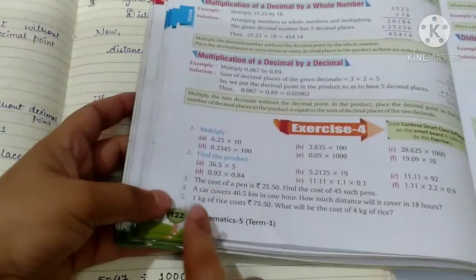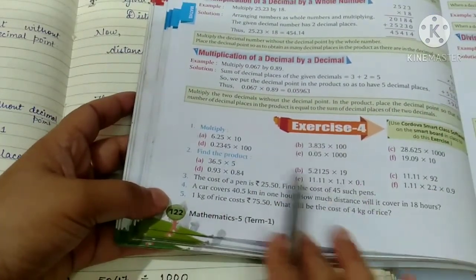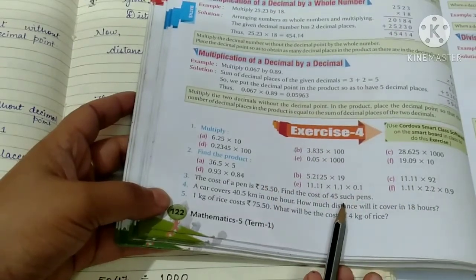Now question number 5 also you have to do on your own, and all the remaining questions you will do in your fair copy.